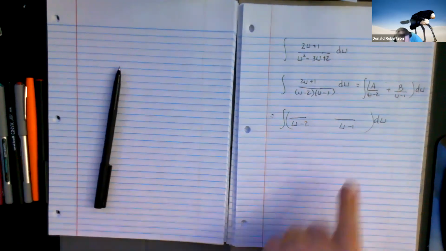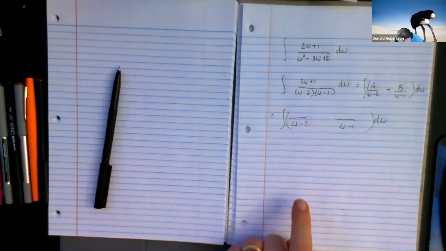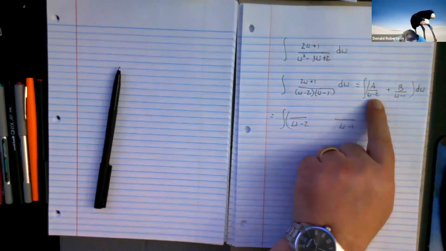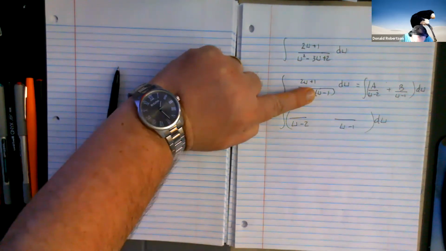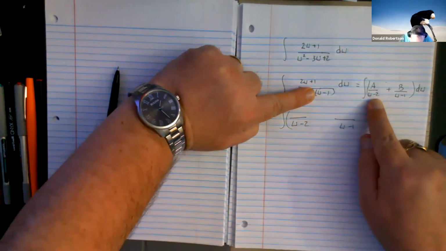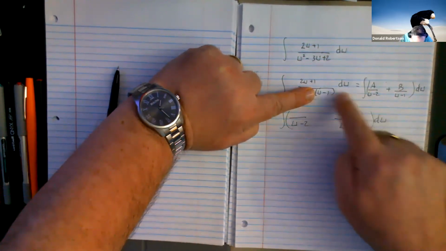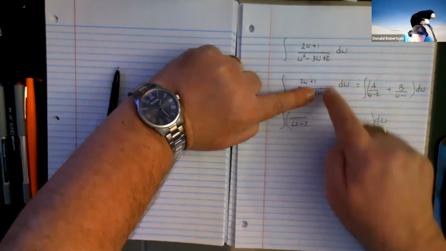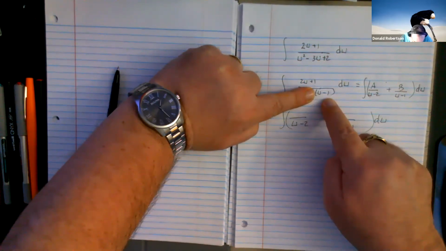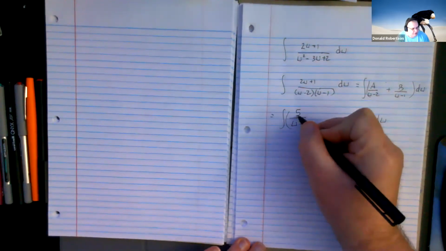Okay, I want the A, right? I want the guy that goes up here. Now to get the A, I cover up with my finger the u minus 2. I then choose 2, right? The number that makes that 0. And I plug it into what's left. So what do I get? 2 lots of 2 plus 1 is 5 on the top. 2 take away 1 is 1 on the bottom. 5 over 1, I got 5.